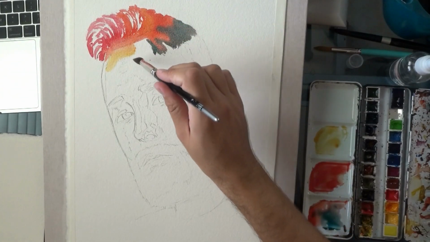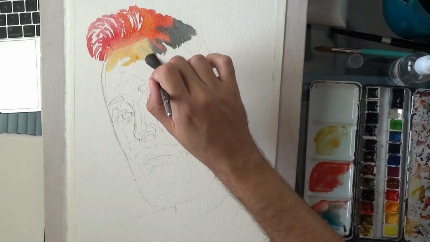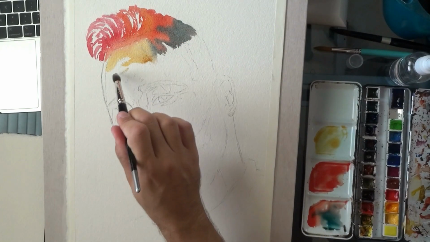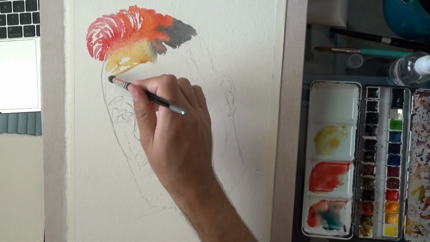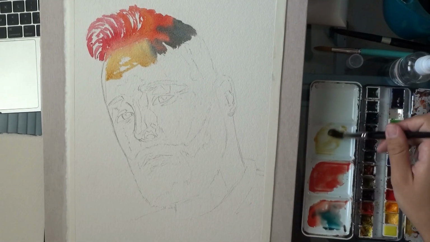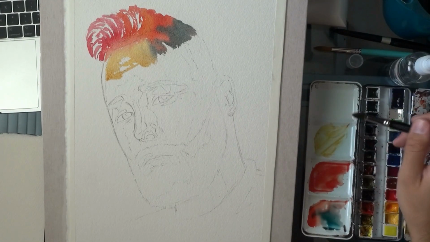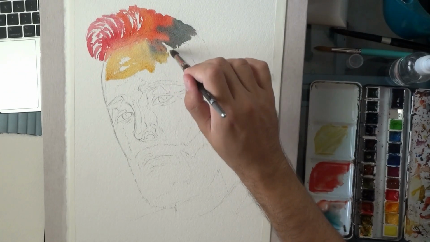My main struggle with this painting was working fast enough on this initial wash so that things don't dry out on me. It was very challenging just to get things to be very even, because right now I'm kind of neglecting the right side because I'm trying to work top to bottom, and in the meantime it dries out.